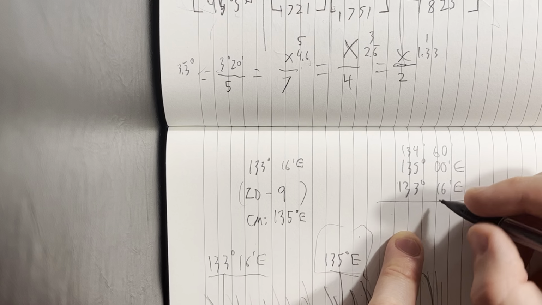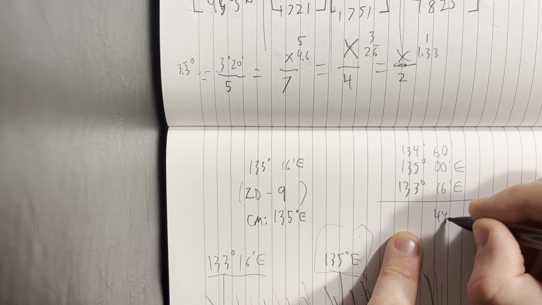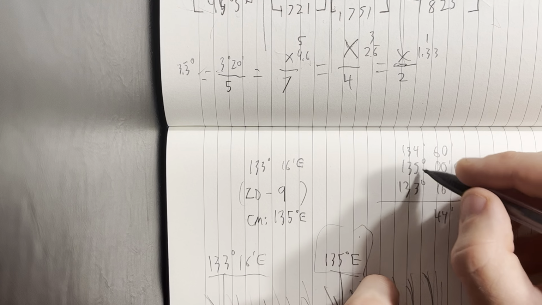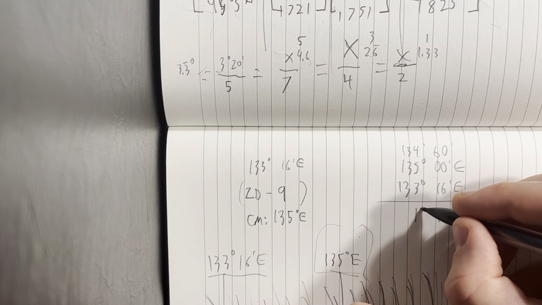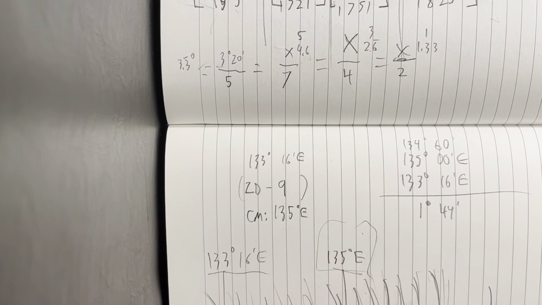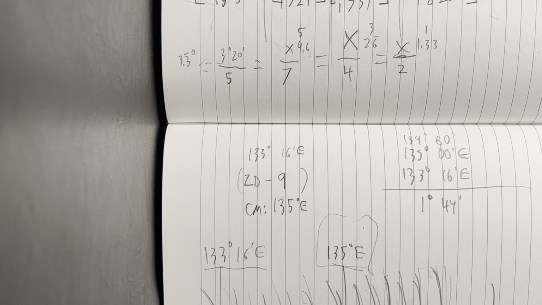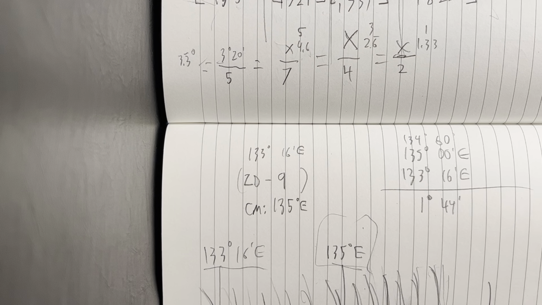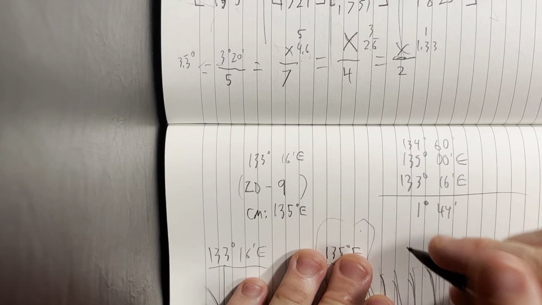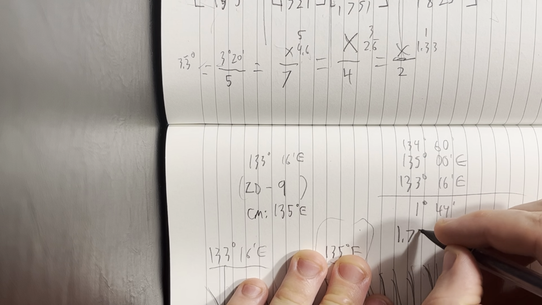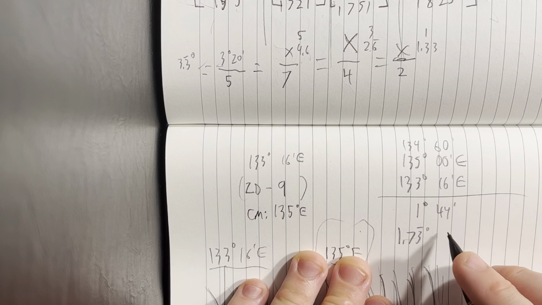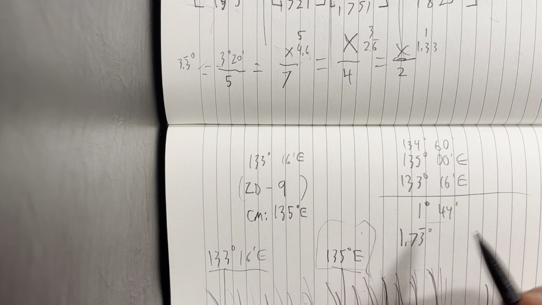Get 60 minus 16 is 44 minutes, and then 34 minus 33 is 1 degree. So we're 1 degree 44 minutes away from our central meridian. We're going to convert that to all degrees. So 44 divided by 60 gives us 0.73. So we're 1.73 degrees away from the central meridian.